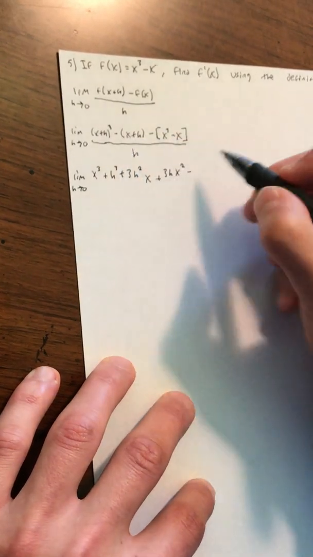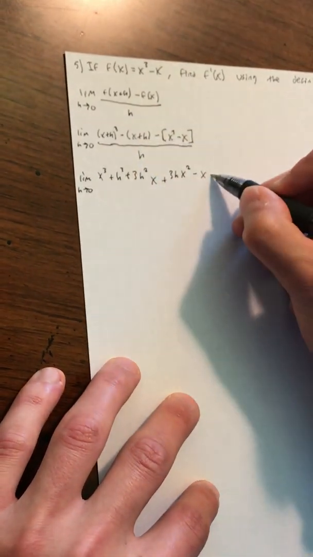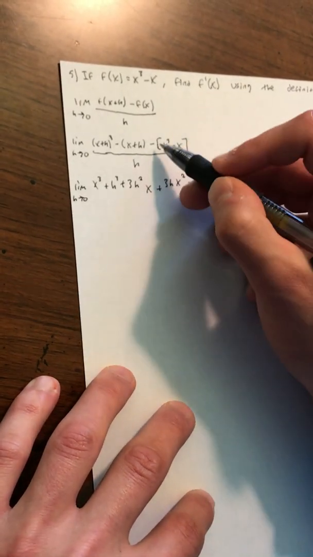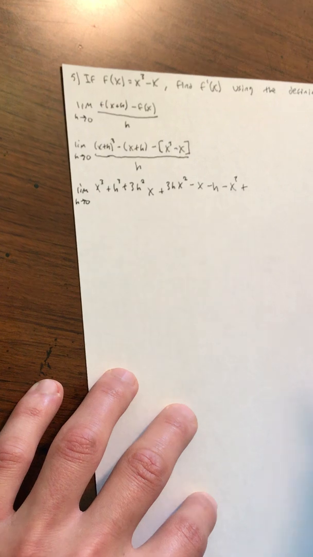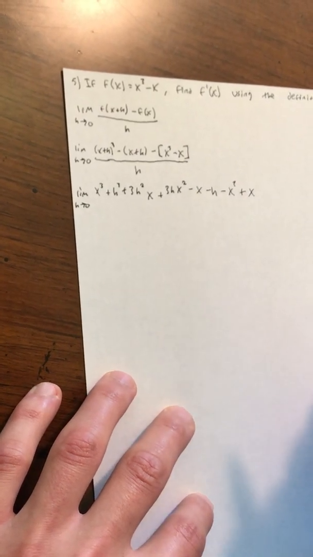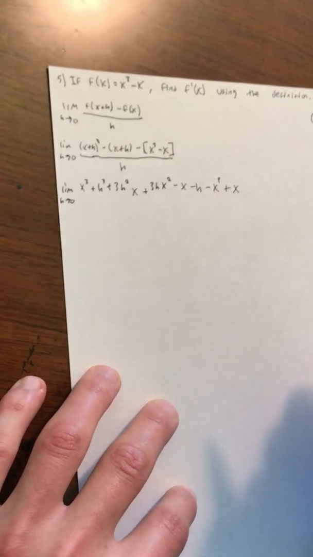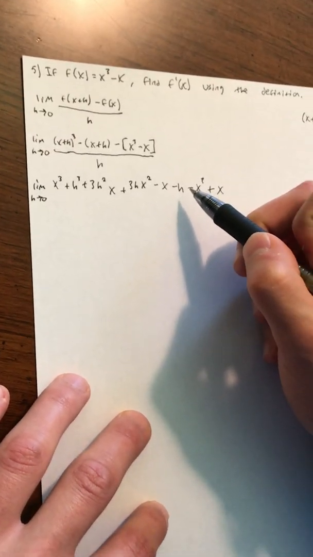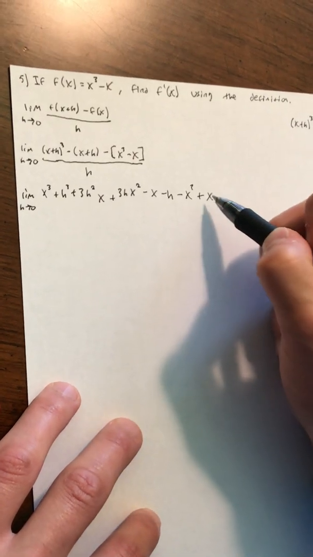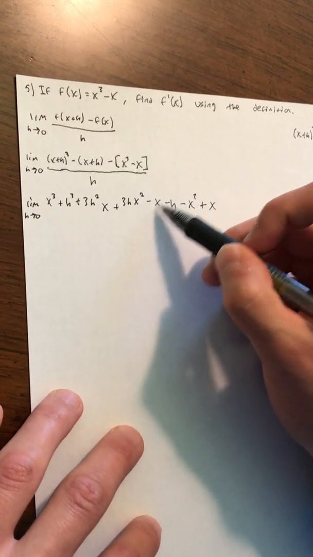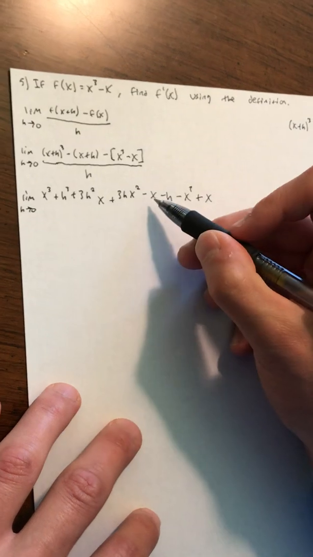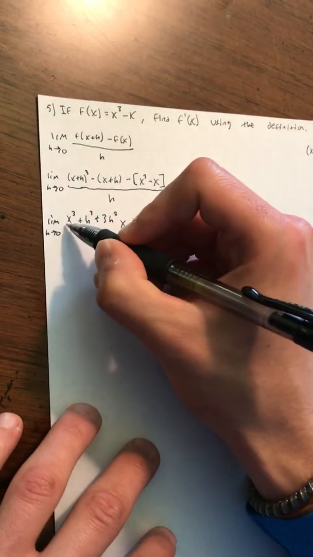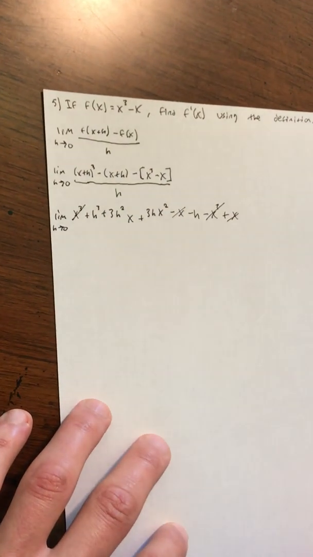We're subtracting an x, we're also subtracting an h, and then we're subtracting our x cubed, and we're adding, because a negative and a negative is a positive, an x. So our negative x can cancel with our positive x. Our negative x cubed can cancel with our positive x cubed at the front.